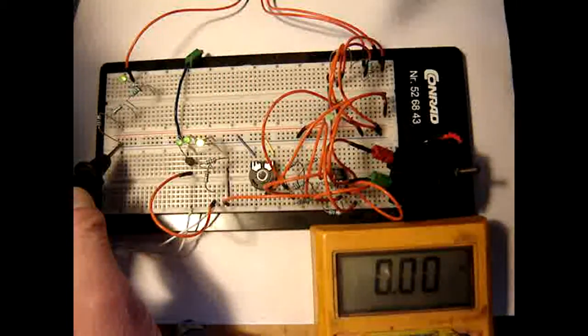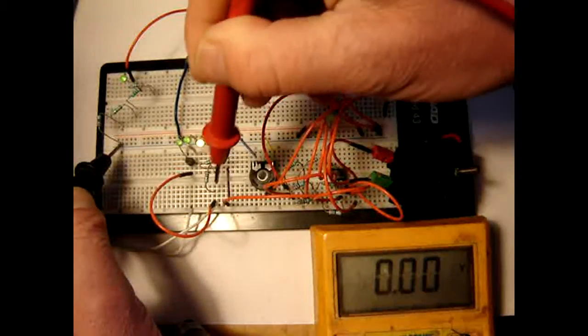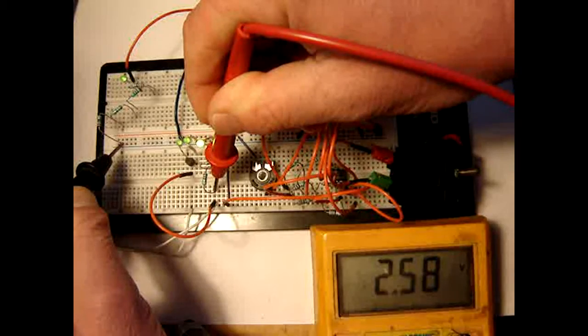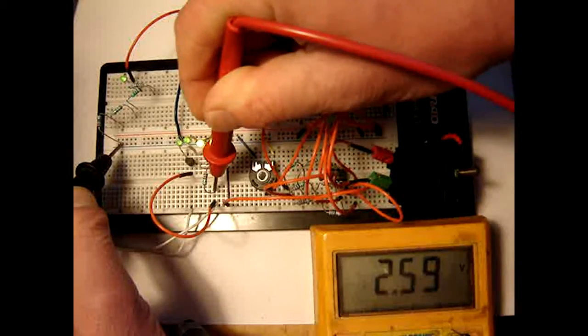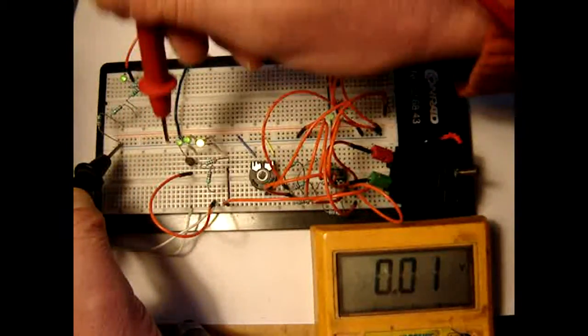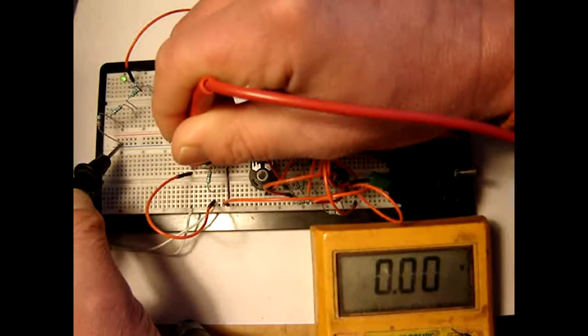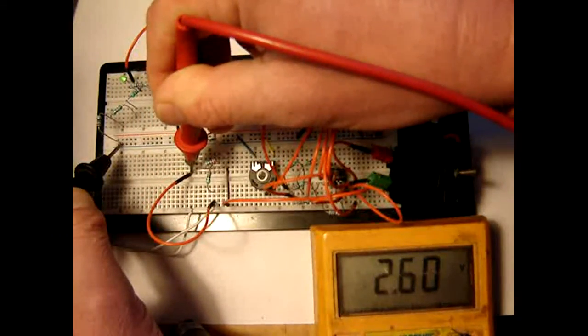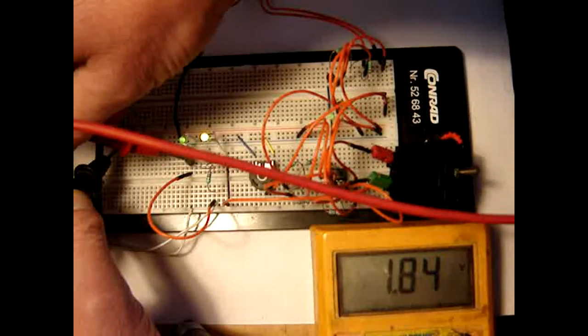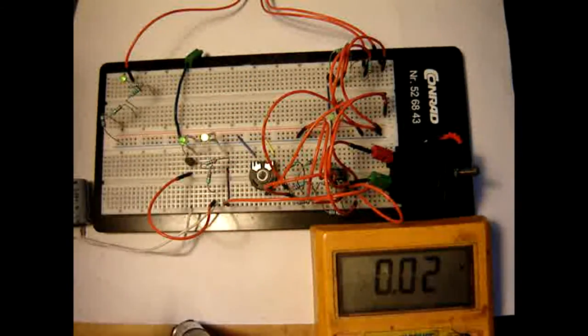So then let me measure here. It's 3 volts. No, it's at 2.6 volts. So at the base of this transistor should be 6 volts. 2.6, yes. And then here it is 1.4, 1.8. So I'm concentrating now on this part. So let's see how the simulation works.